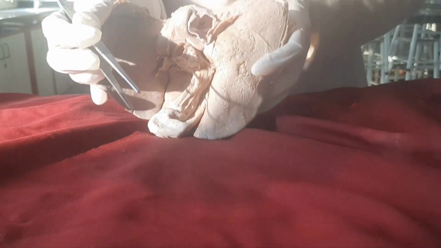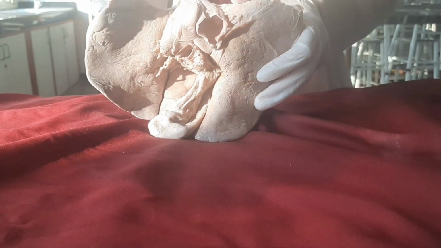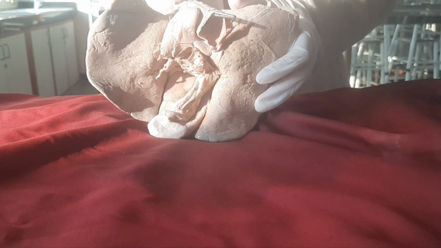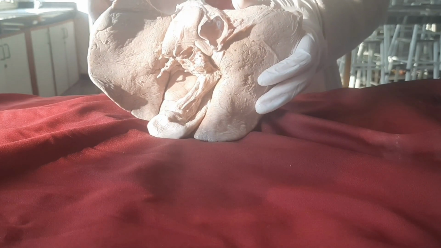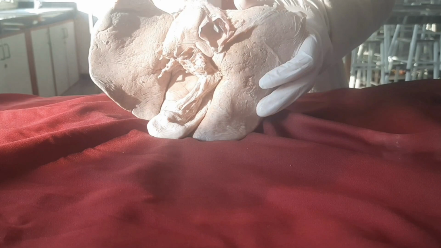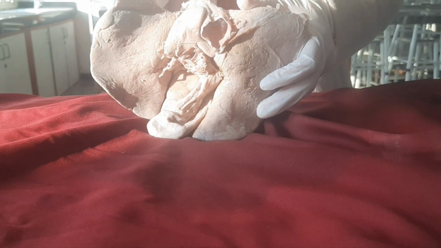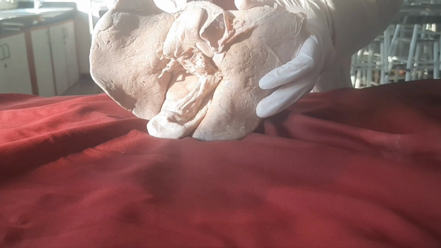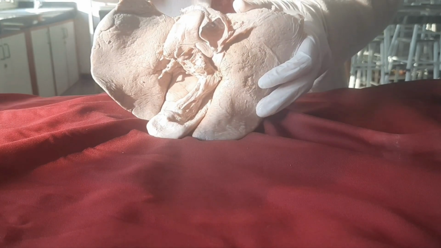And the third bare area is present below the inferior vena cava. If we remove this inferior vena cava, then a hollow space will be there. Then that hollow space is not covered with any peritoneum. So the area below the inferior vena cava is also known as the bare area.